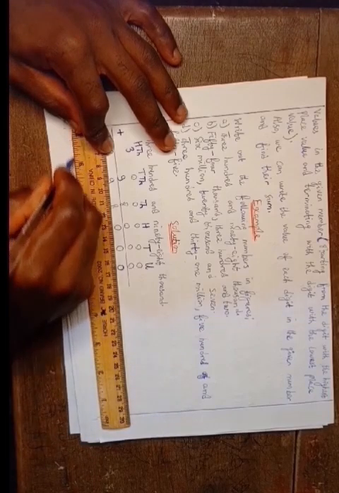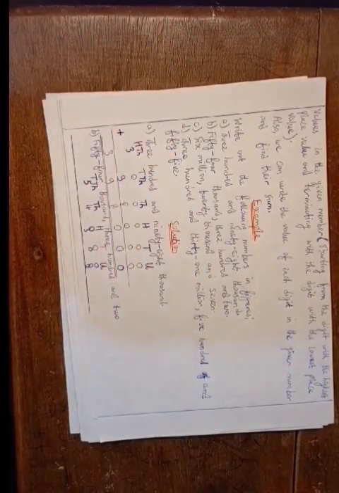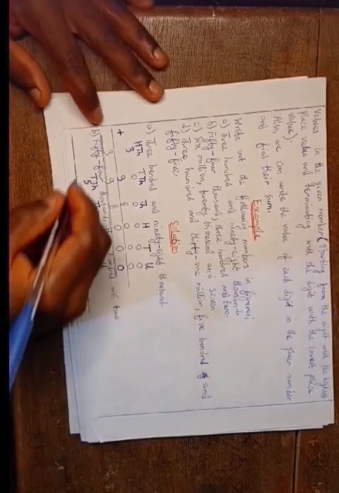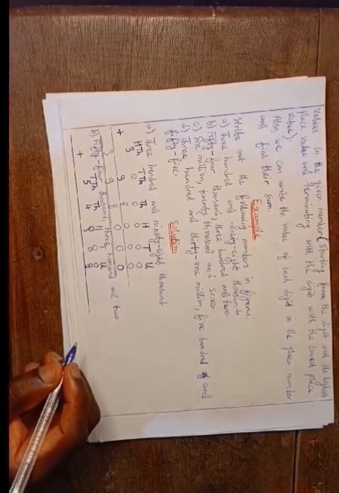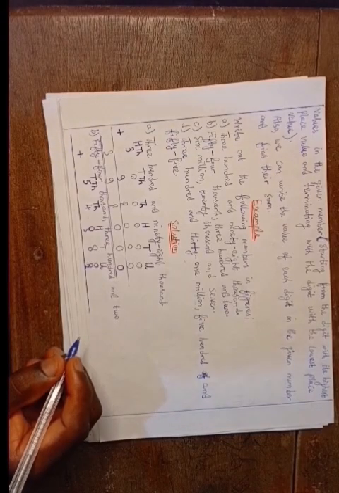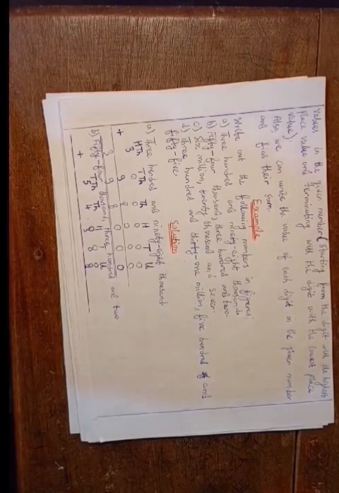Excuse me here. I want to really manage this space so that this solution can get in. Then here we fix the addition sign. Then we add the digits under each place value, starting from the right hand side to the left.